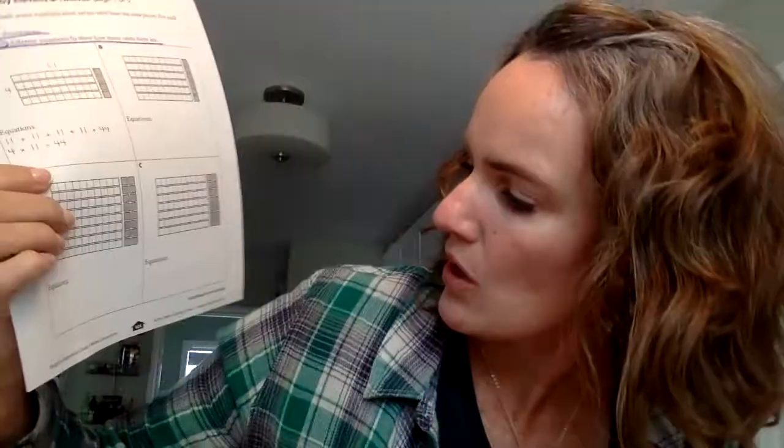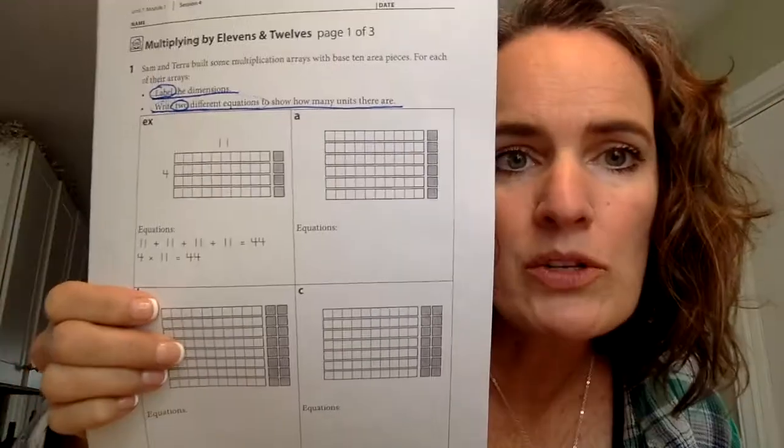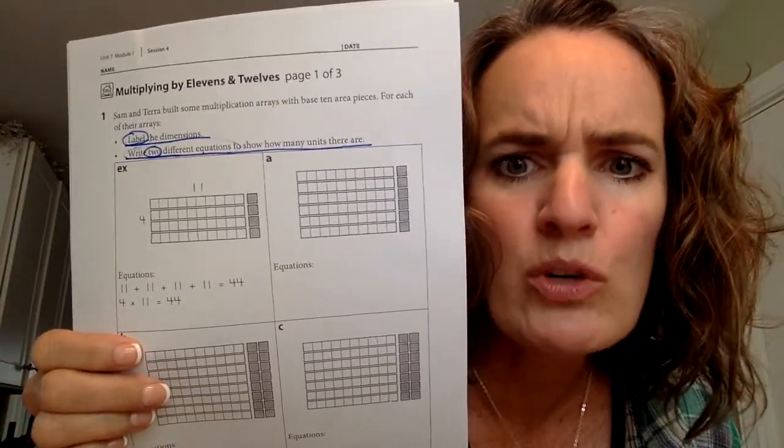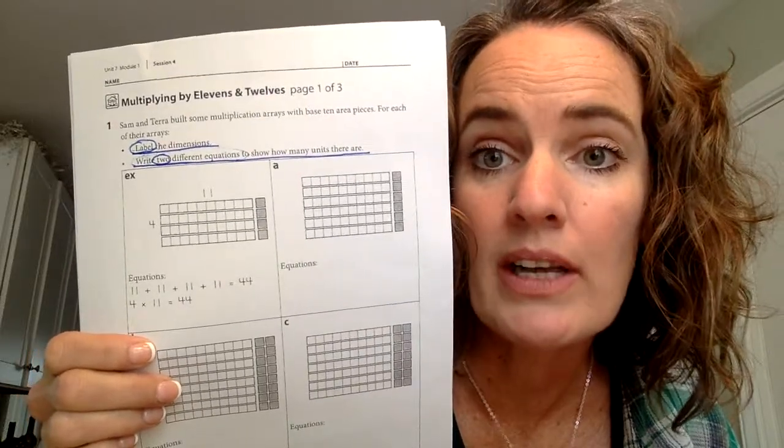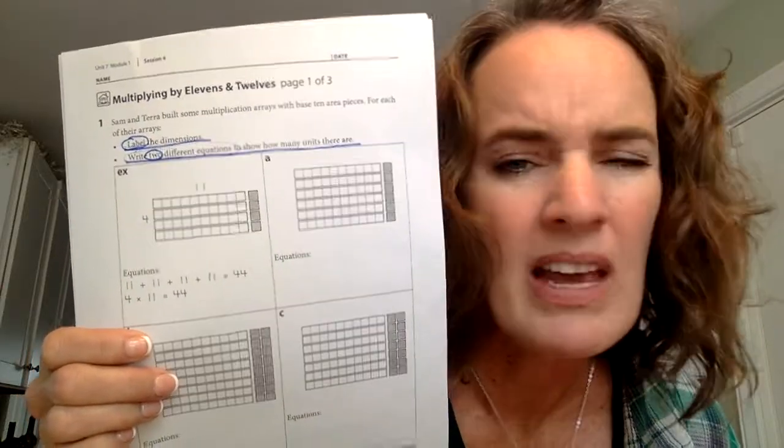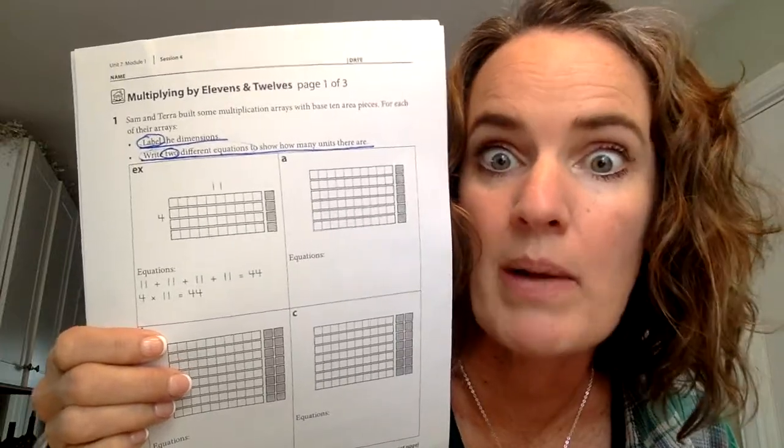Hello, third grade mathematicians. Today, we are looking at pages 123, 124, and 125. Would you go grab those pages? And if you have a highlighter and a pencil, would you grab those as well? If you don't have a highlighter, just use your pencil. Okay, so you've got these pages.